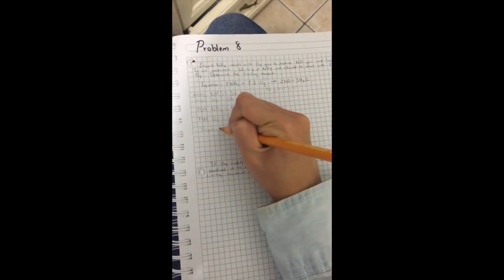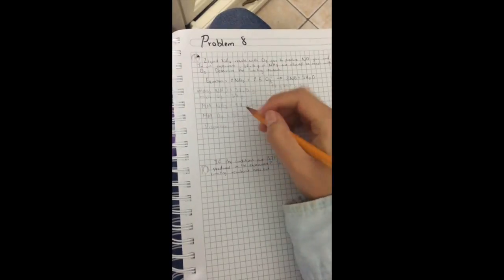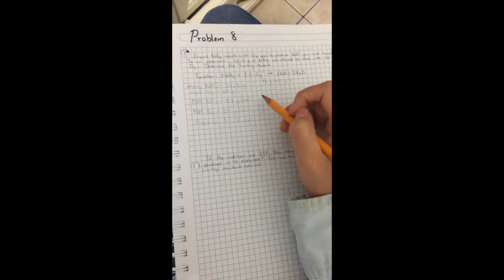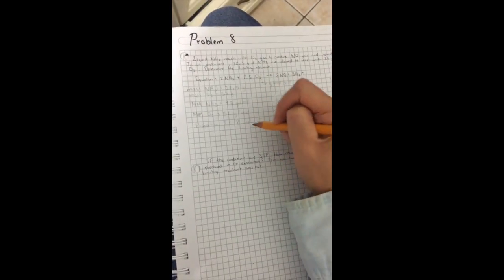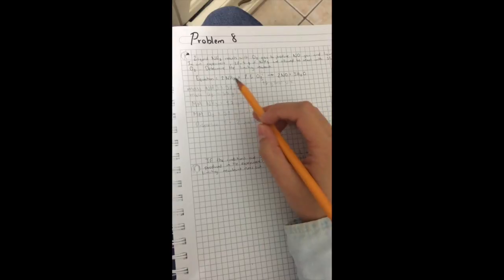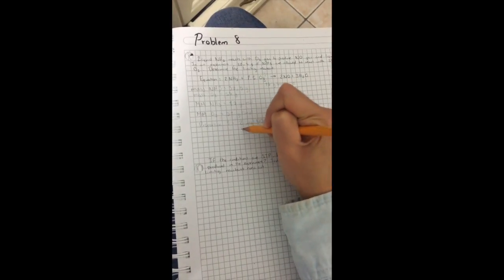From proportion 1, we have 2 moles of NO. We have 2 moles of NH3.